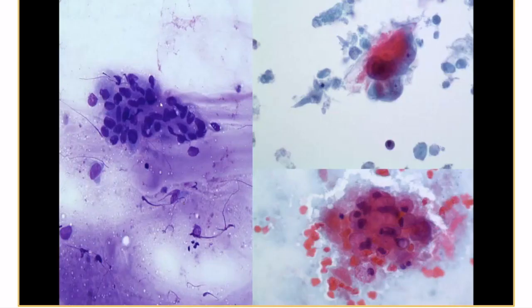So here you see the intermediate cells. They're somewhat small and they look like metaplastic squamoid cells, mucin in the background, and here you have a higher degree of cytologic atypia. Here you see the mucoid cells, somewhat bland. So if you have all these features, you may be able to make this diagnosis with the mucin in the background, or mucoepidermoid carcinoma, favor high grade.